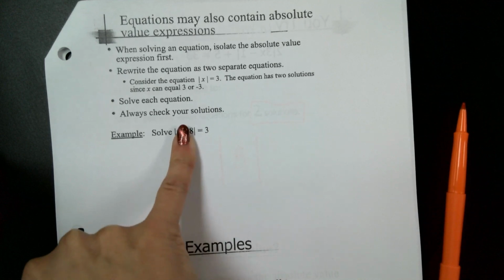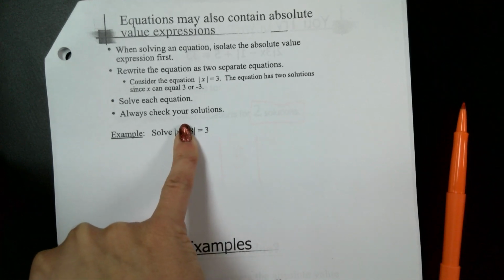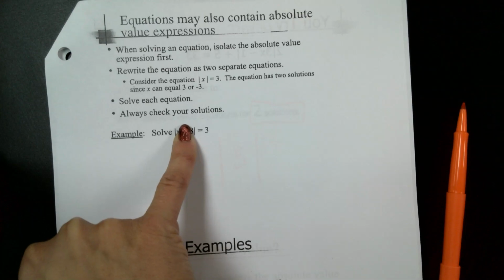If I were to cover up this expression, like if you could not see what was under my fingernail, this says the absolute value of something is 3. Well, what number is 3 units away from 0? 3 and negative 3. So whatever's under my fingernail could equal a positive 3 or a negative 3, because both of those would have an absolute value of 3, right?